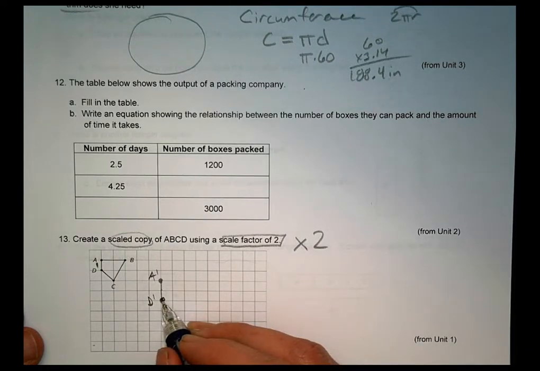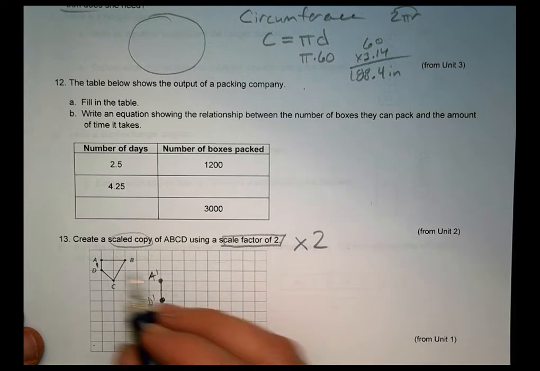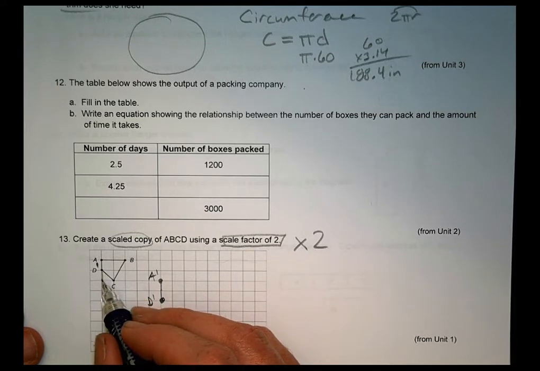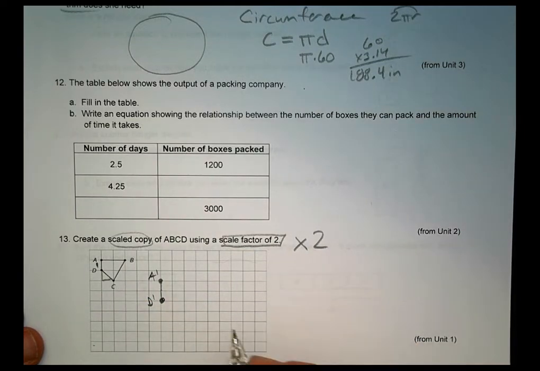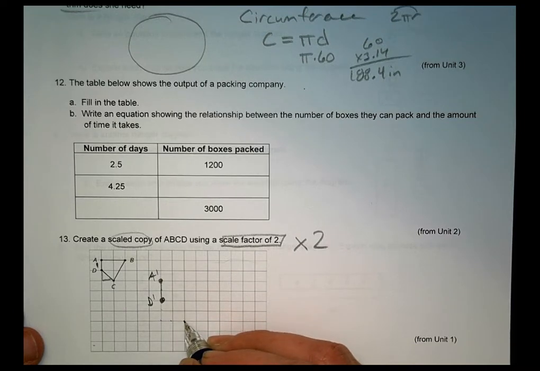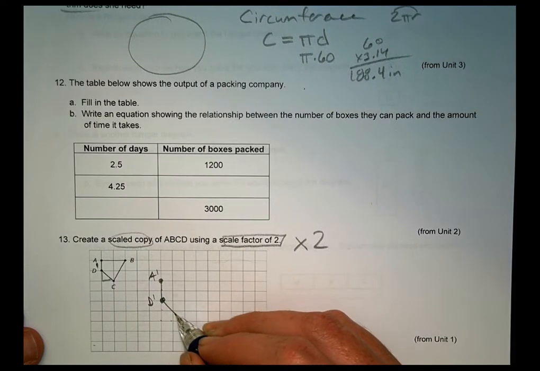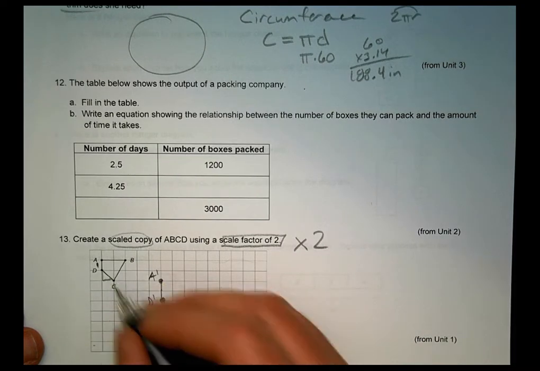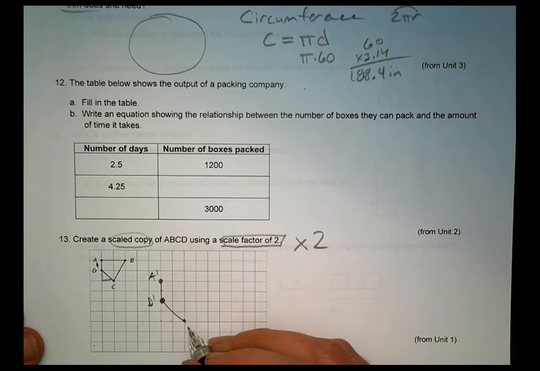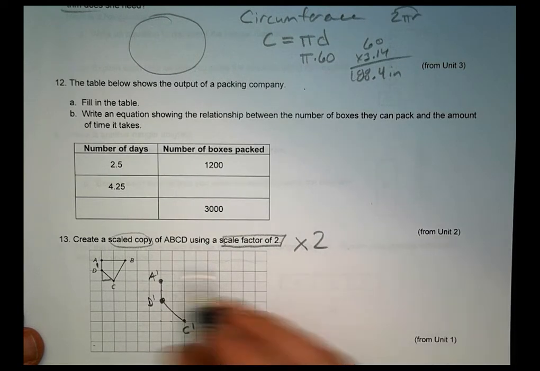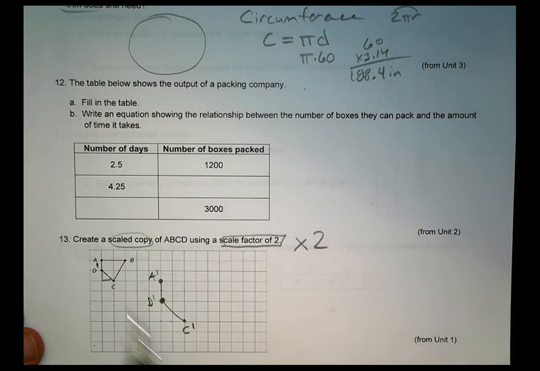Let's do a diagonal one, because that's usually where kids get a little messed up. This one we're going down 1 over 1, so to make it times 2, I'm going to go down 2 over 2. Does that make sense? So I'm going to make it this long. And if you think about it, this was only 1 diagonal length, now I'm 2 diagonal lengths. So that's where C prime is going to be. So continue that for the other marks so you have a scaled copy.